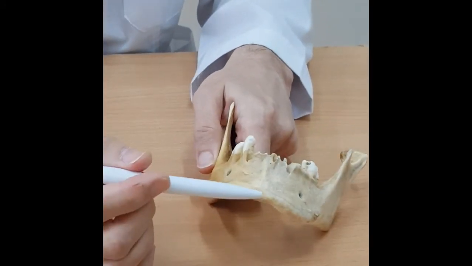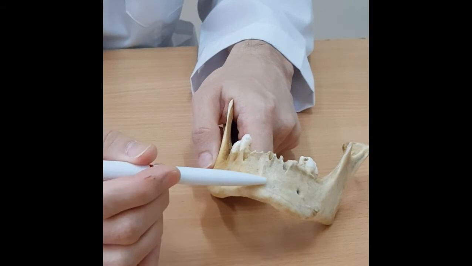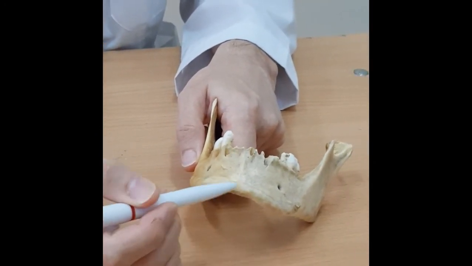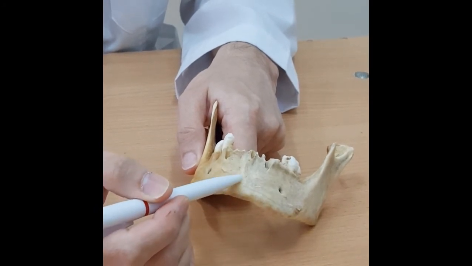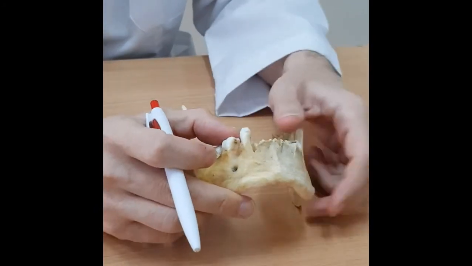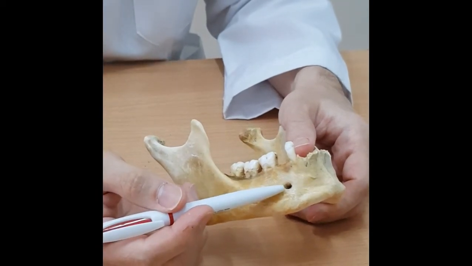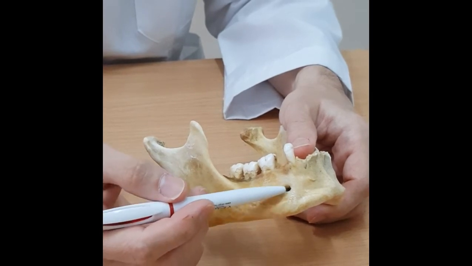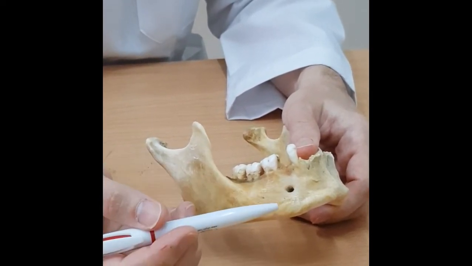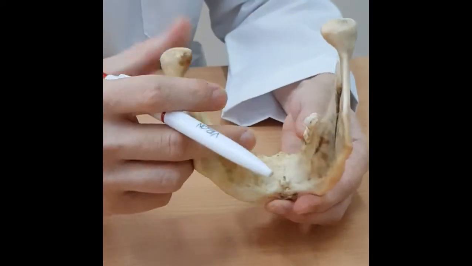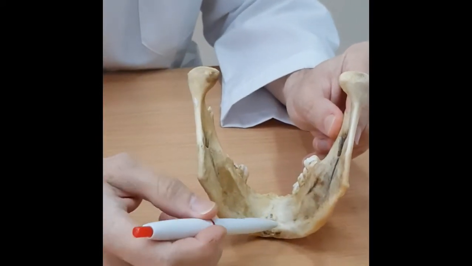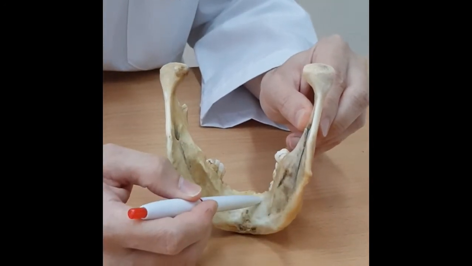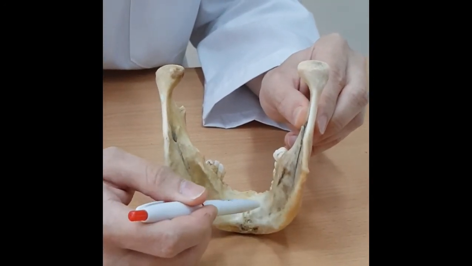Outside we can see the mental protuberance and mental tubercles. Two mental tubercles. Protuberance and tubercles. Behind the tubercles we can see the mental foramen, the exit place of arteries, blood vessels and nerves. Inside of the body we can see the spina mentalis, digastric fossa for fixation of muscles.